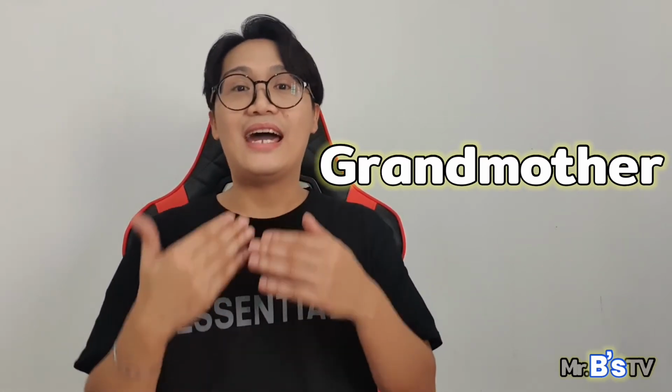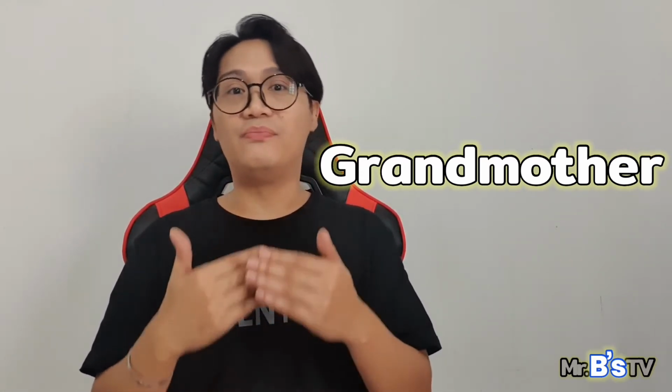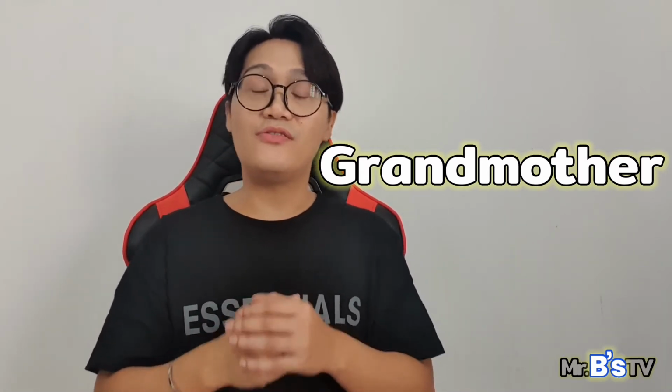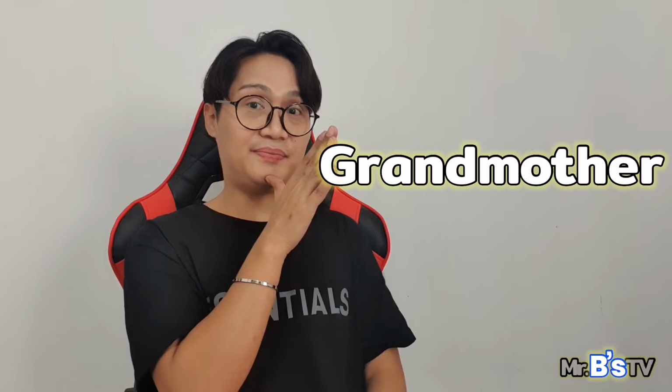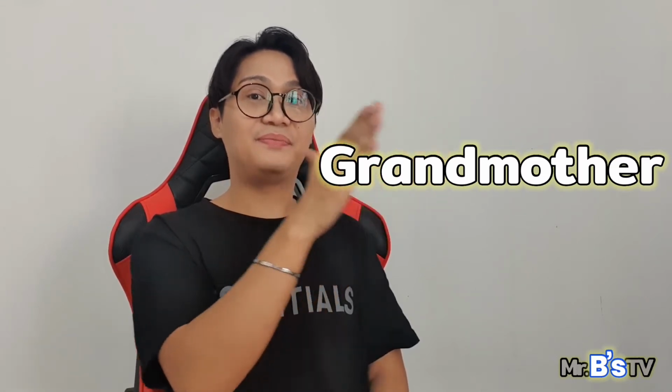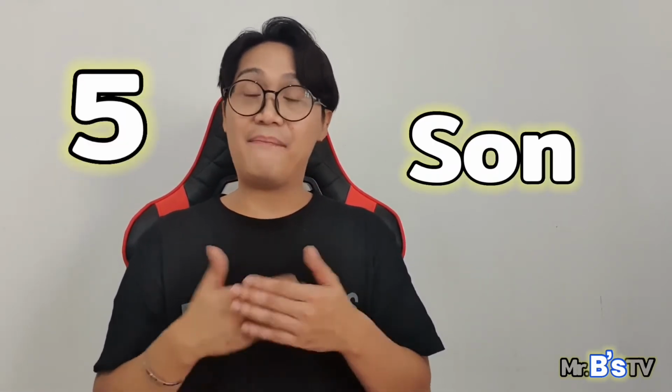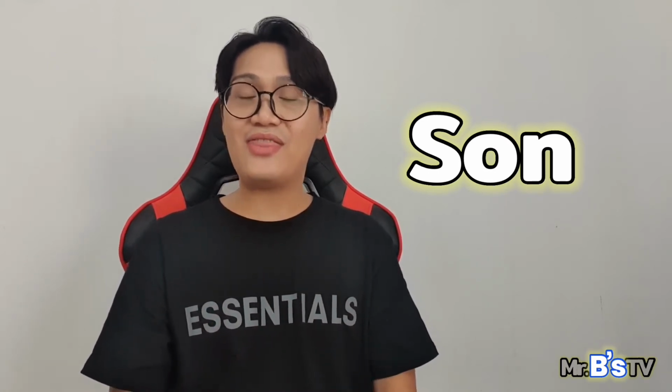The combination of the signs for mother and the double hand movement of both signs suggests the reference to someone of the older generation. Grandmother. Number 5, son. This indicates a male baby cradled in the arms.